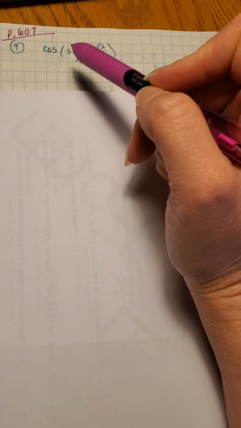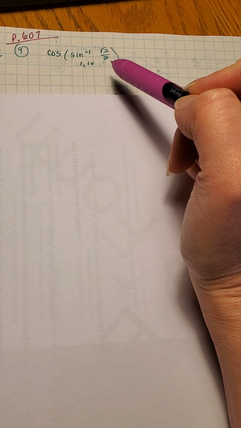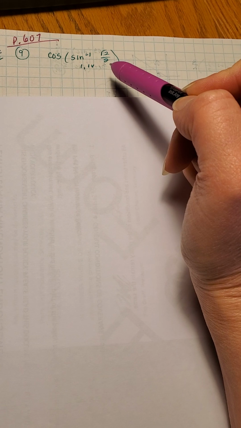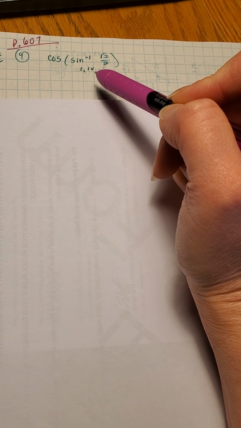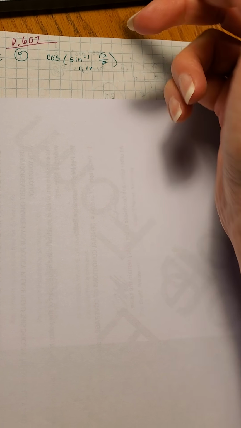For this one, since these are different trig functions, I can't use those intervals. I'm going to have to start with the innermost parentheses because of PEMDAS. Since it's inverse sine, I know I'm limited to quadrants 1 or 4 only. And since this is positive, I'm going to be in quadrant 1.